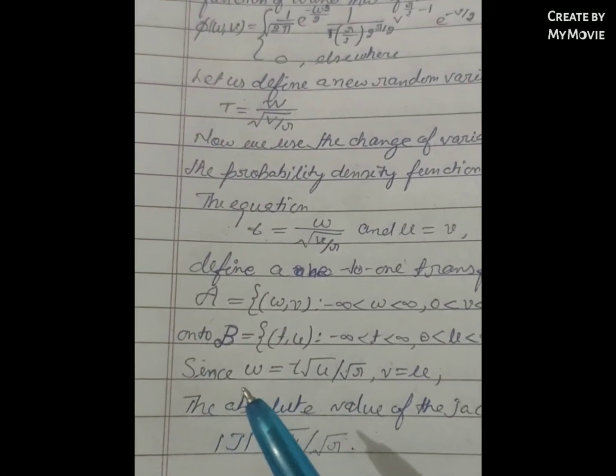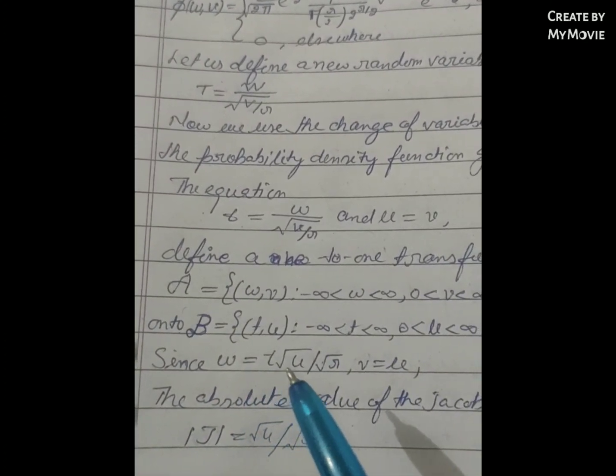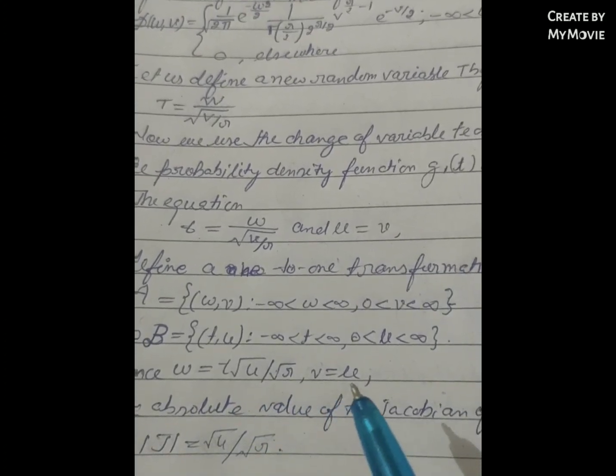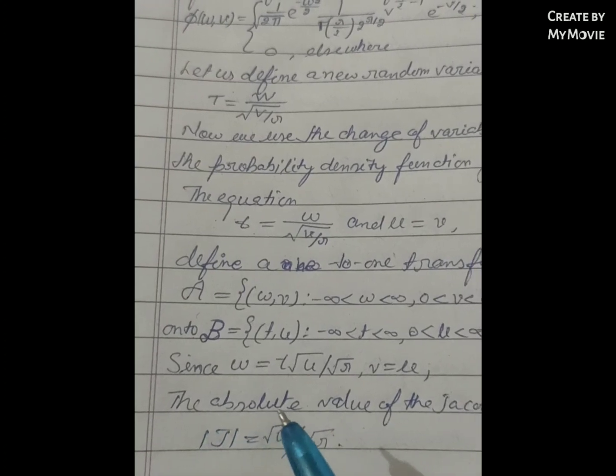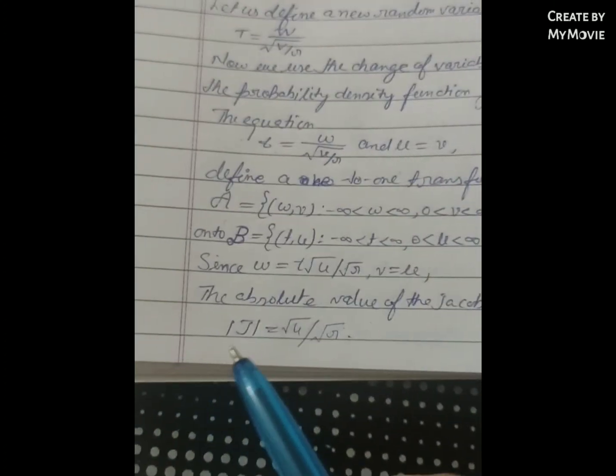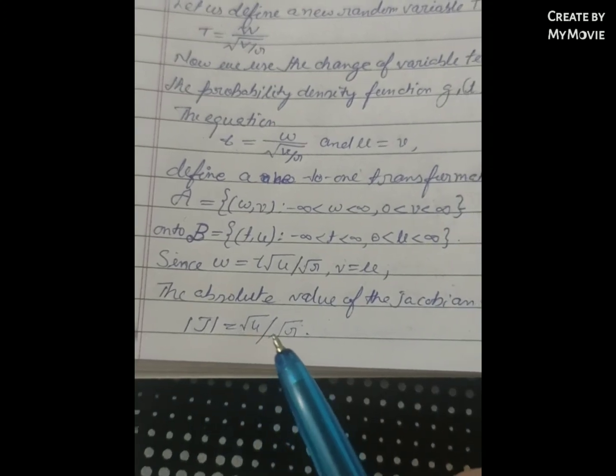Since w is equal to t square root of u upon square root of r, and v is equal to u, the absolute value of the Jacobian of the transformation, J, is equal to square root of u upon square root of r.